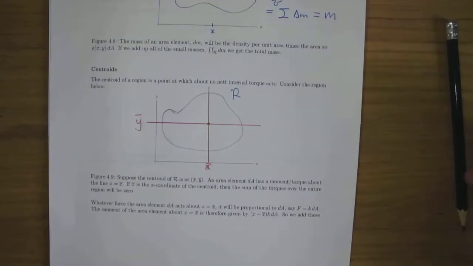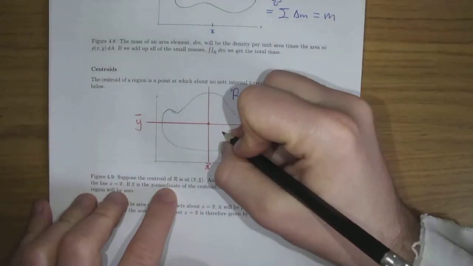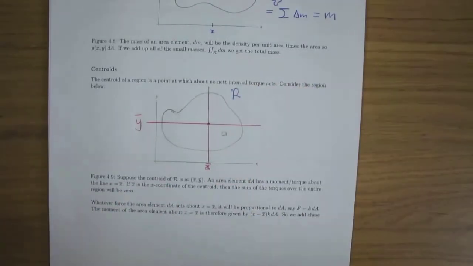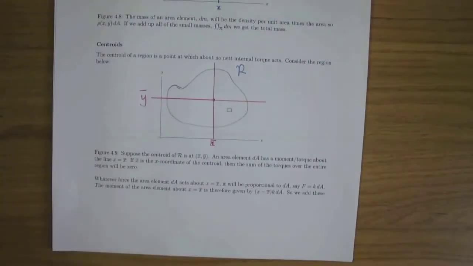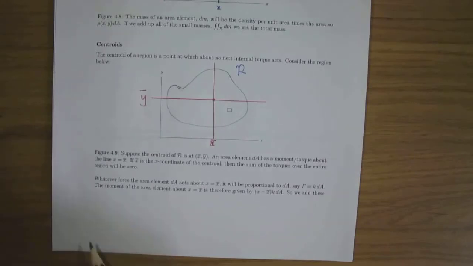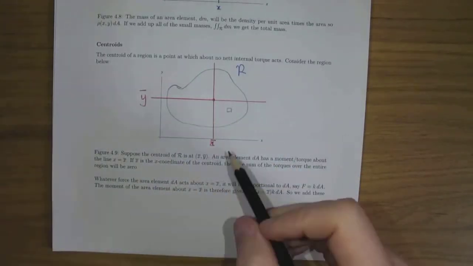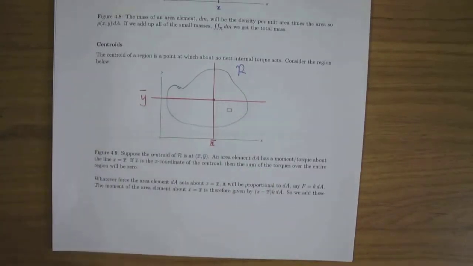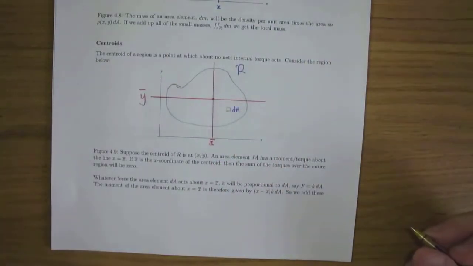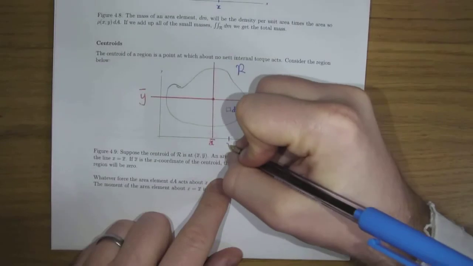So take an area element, I think we're going to put it over here now. I'm going to make this one way smaller than last time. So if this is to be the centroid, if I find the torque or the moment of this little mass about this axis and add them all up over the whole lamina, I should get 0. Because all of the things apply a moment, but if it's the centroid, it'll be balanced out. Okay, so this is a little dA here, it's at the point x.